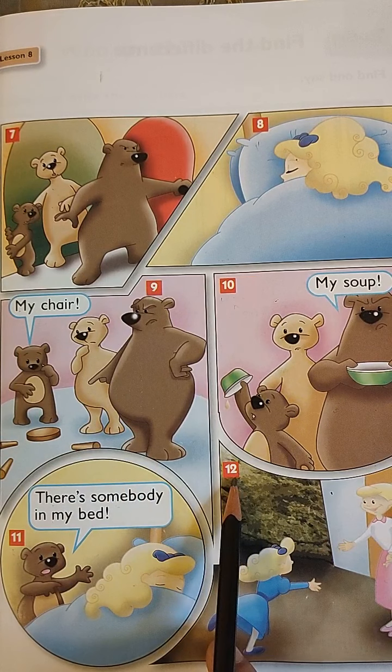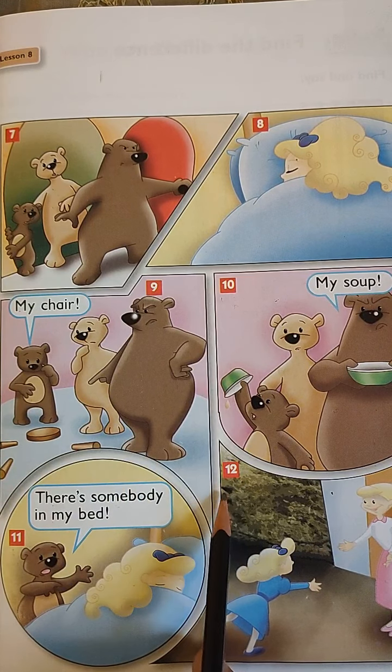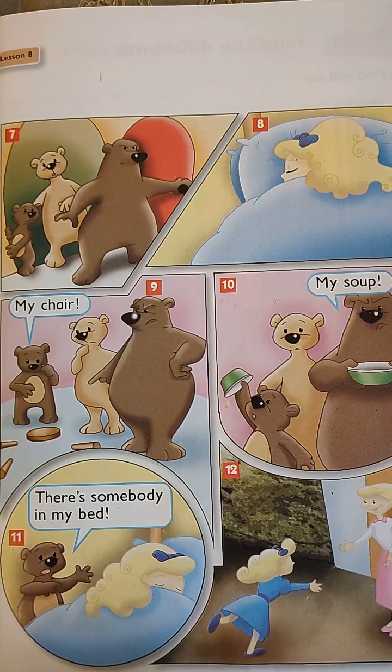Picture 12. Goldilocks wakes up. She runs away. She runs and she runs away from the house of the three bears. She sees her house and she sees her mummy. She is very happy.